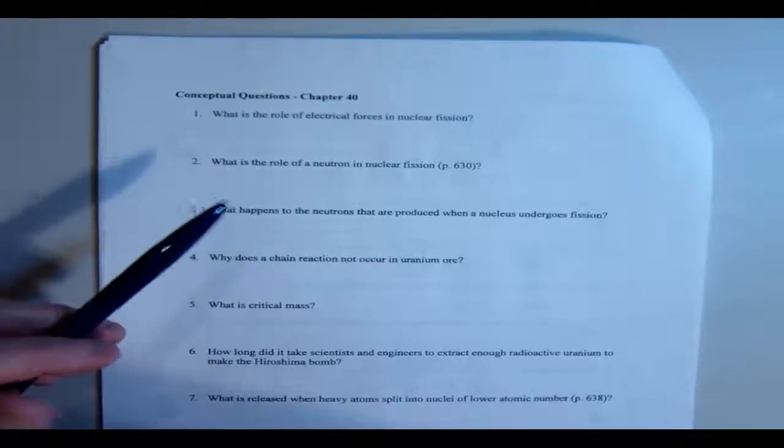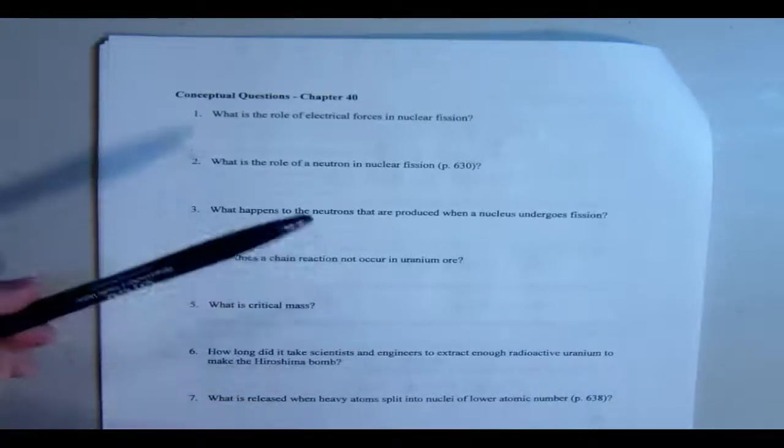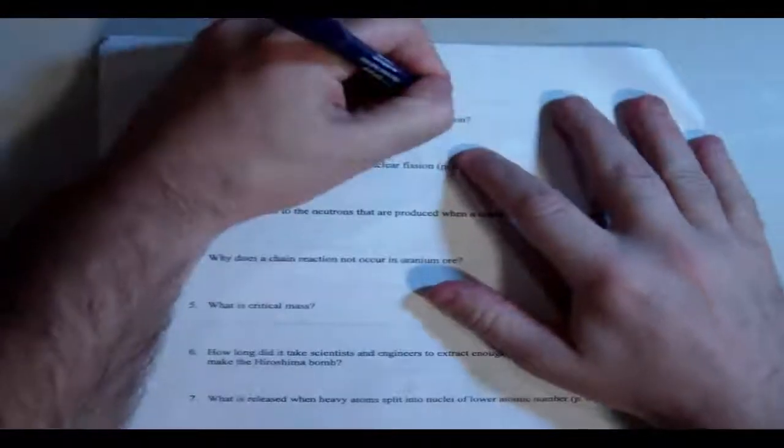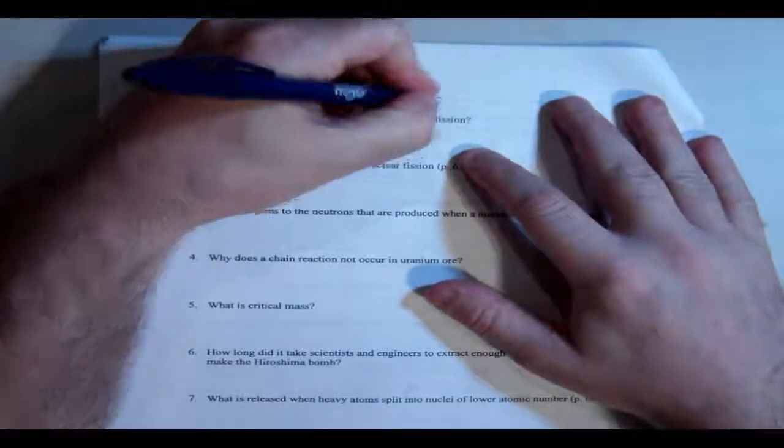So, for number 1, if the nucleus is stretched into an elongated shape, we're talking about nuclear, hopefully I didn't say fusion, it's fission. So fission is splitting apart, right? If you remember that from the definition. Fission equals splitting. So if a nucleus is stretched into an elongated shape, the electrical forces may increase the elongation and overwhelm the nuclear strong force until the nucleus splits.